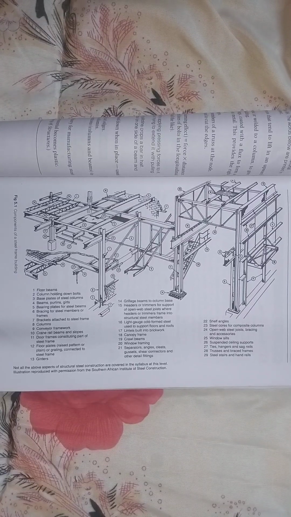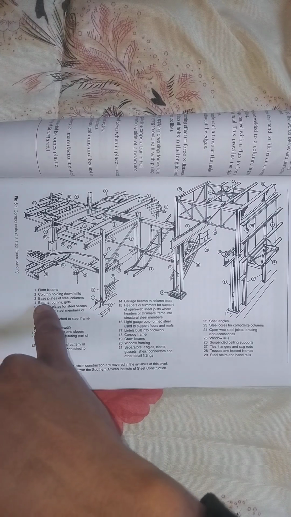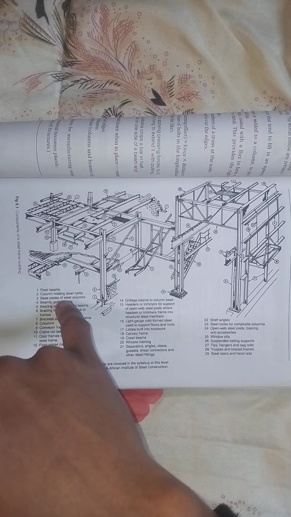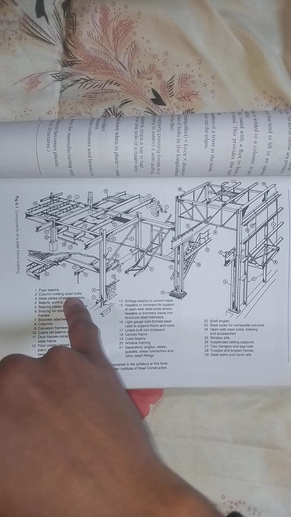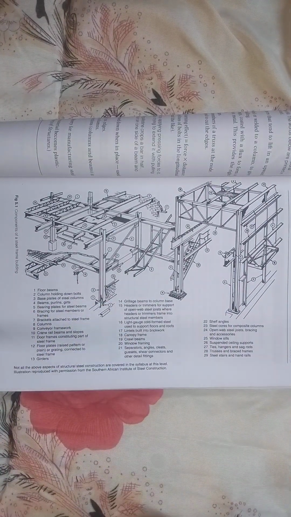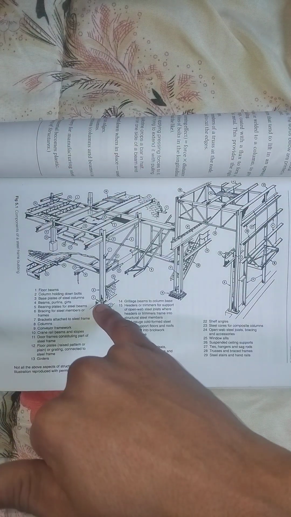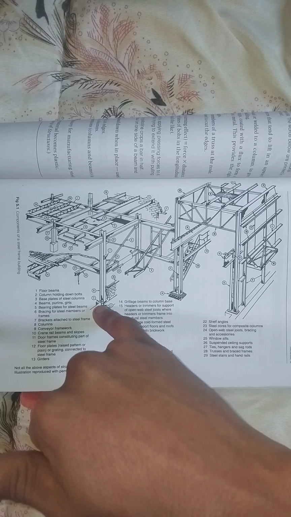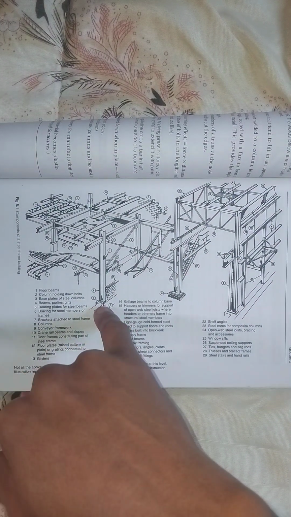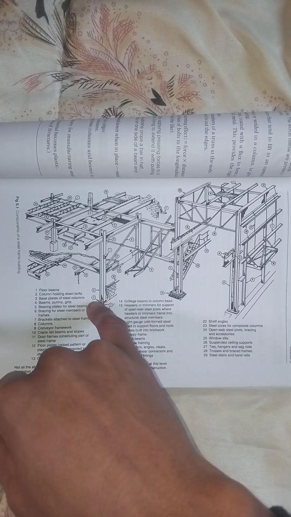And then you also have your base plate. Your base plates of steel columns are usually the ones keeping your plinths on top of your footings. Like in this case, there you have your base plate.